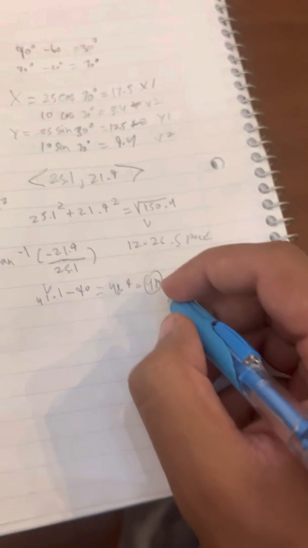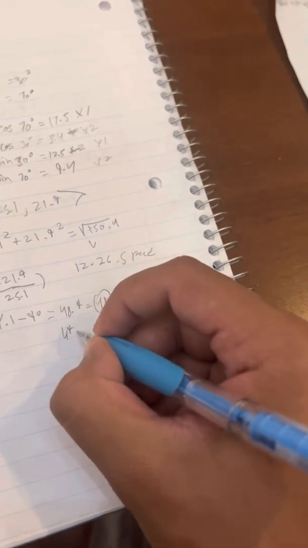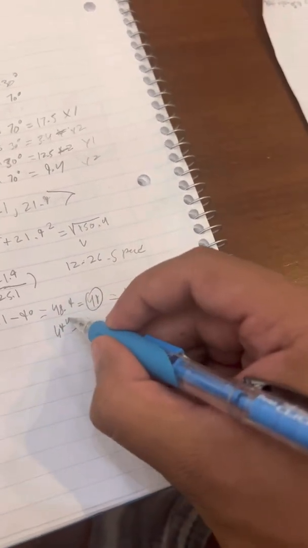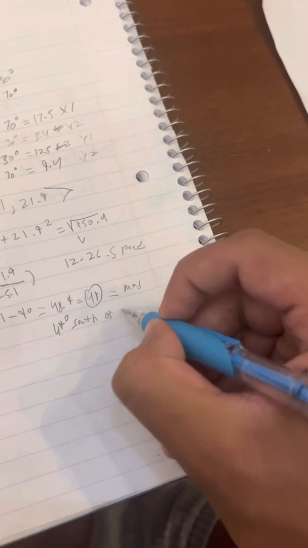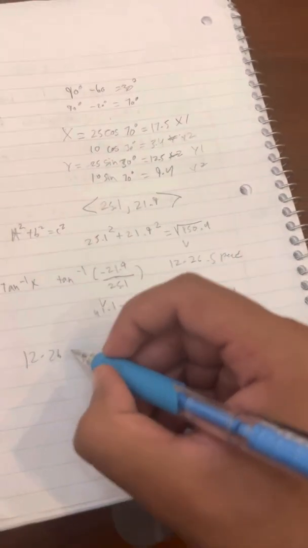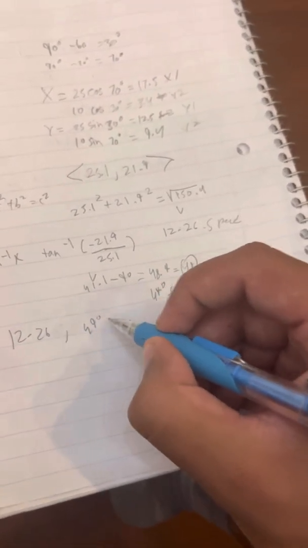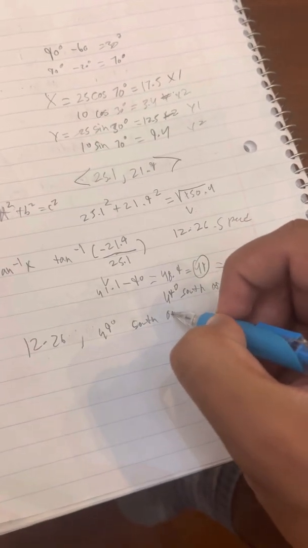Since this is a reverse tangent, normally it would just be positive, but we have to make sure that it's south of east. So the direction is 49 degrees south of east. So this is our new speed and direction: 12.26 and 49 degrees south of east. Those are our final answers.